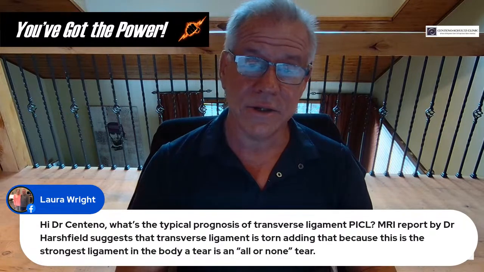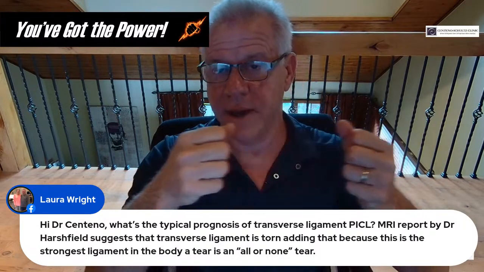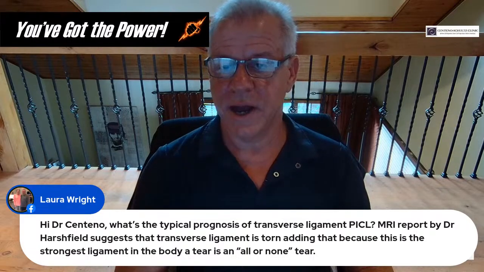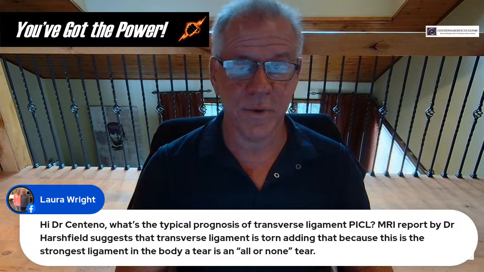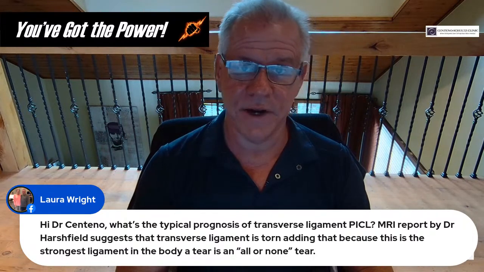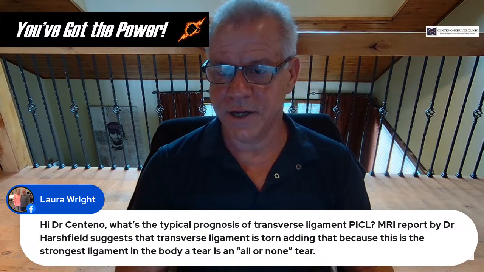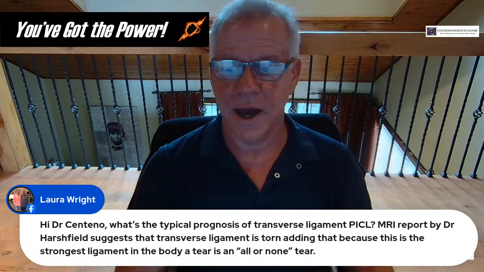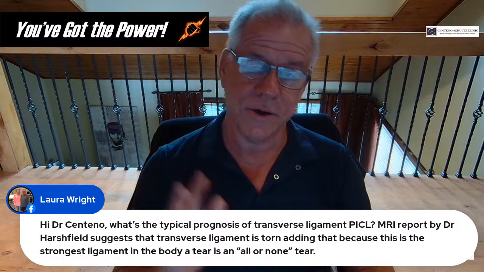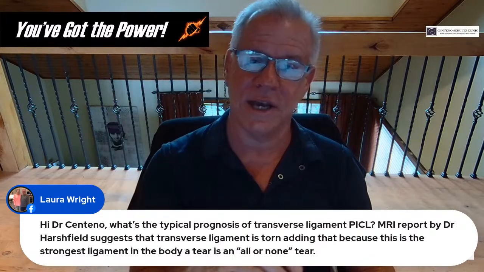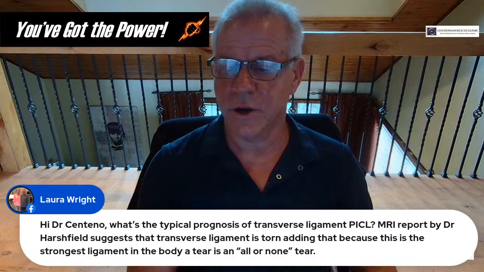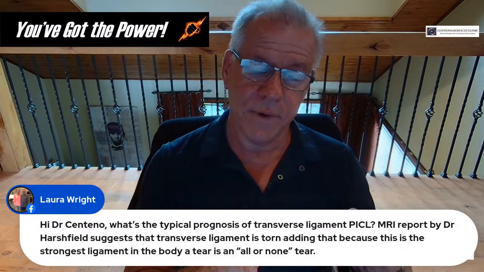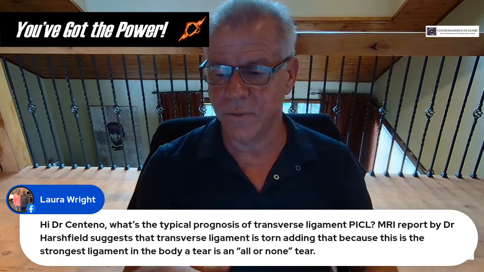So complete tears through and through and retracted back like a rubber band of the transverse ligament are theoretically possible, but almost never, ever seen even in a CCI population. So I think it's extremely unlikely that you have that happening. And if you did, on your flexion MRI we would see catastrophic things occurring. So I think you're probably not correctly characterizing what was said.